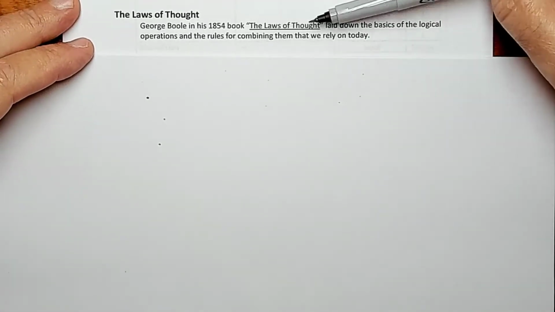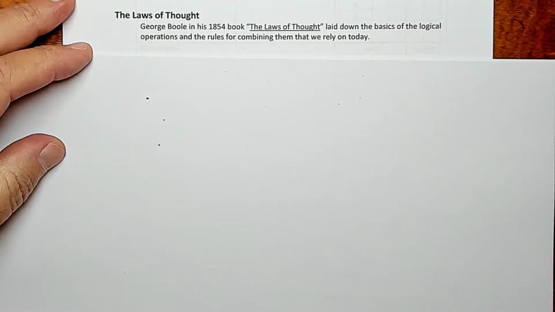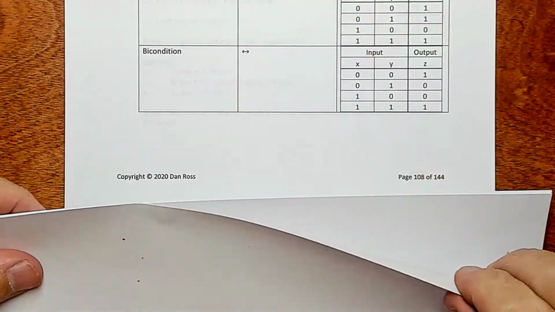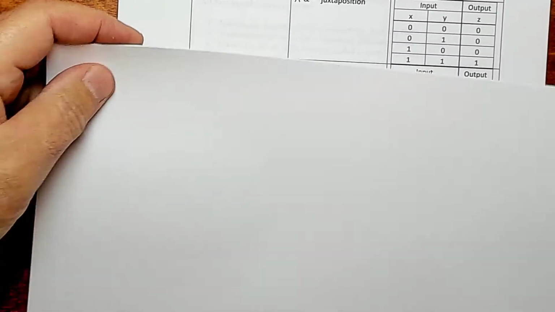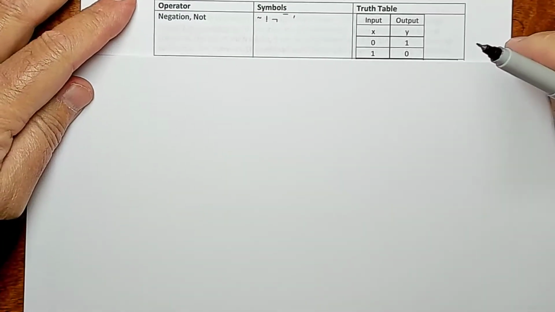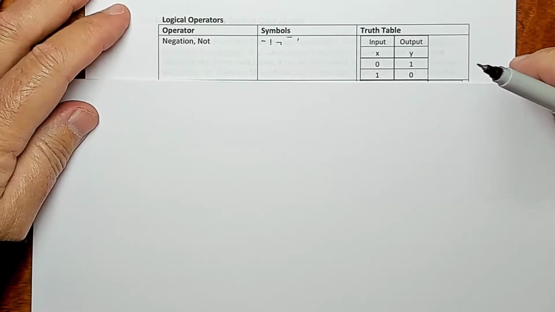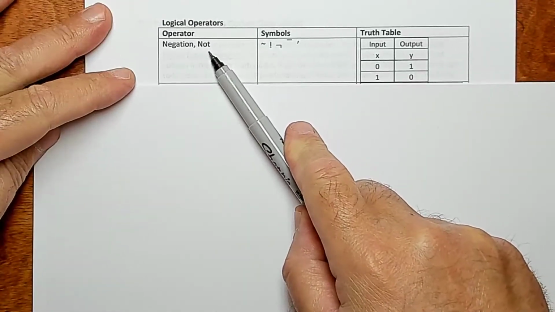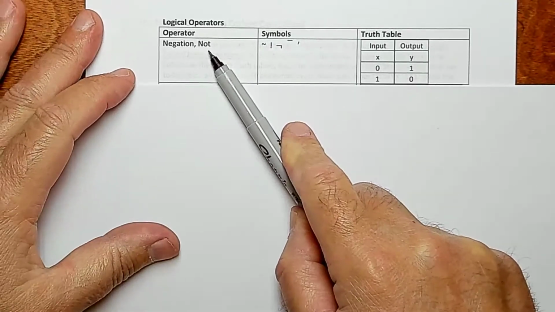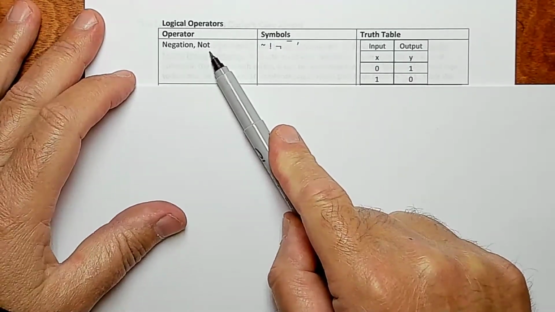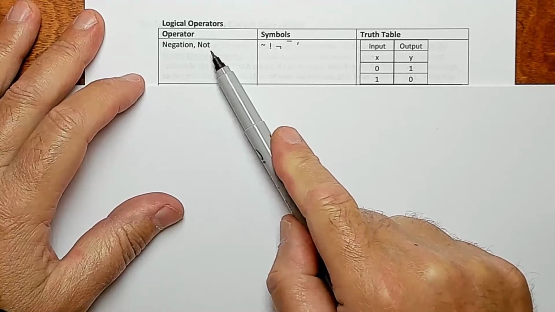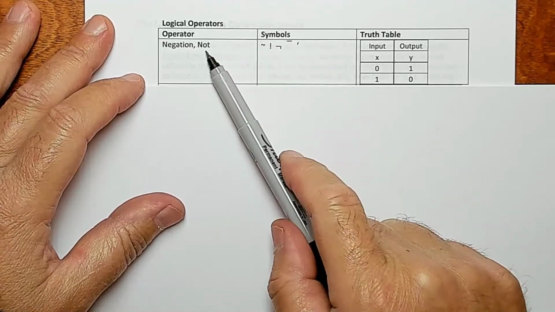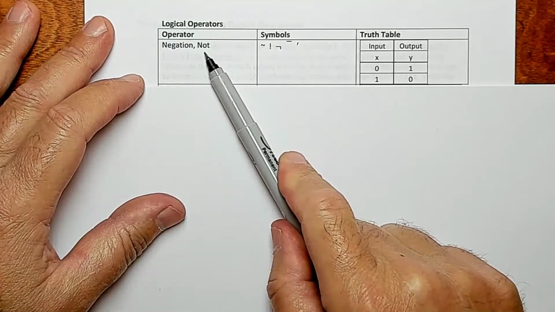So this guy, George Boole, wrote this book, The Laws of Thought, where he laid down a lot of this stuff. And what he came up with is all of these logical operations. We have a word: not, or no, or it is not the case that. You can outright disagree with somebody: No, it isn't. So we call that not.